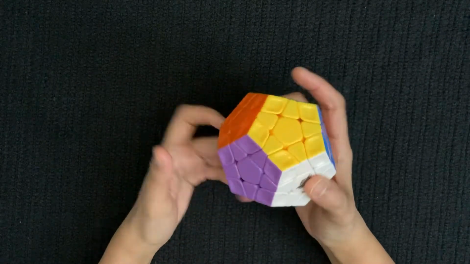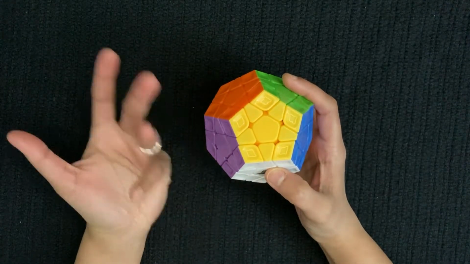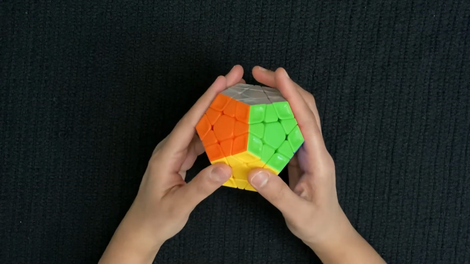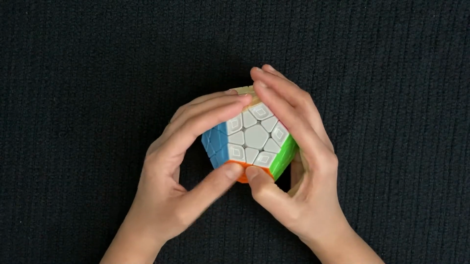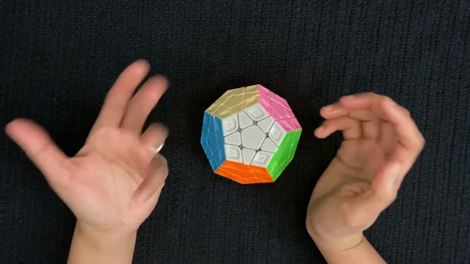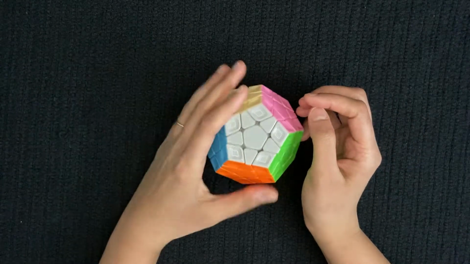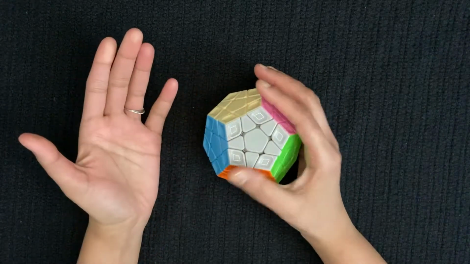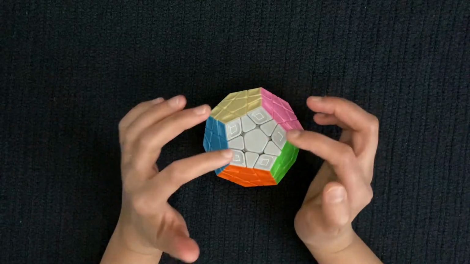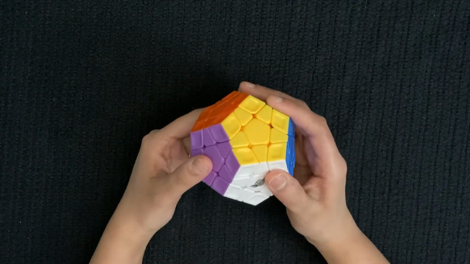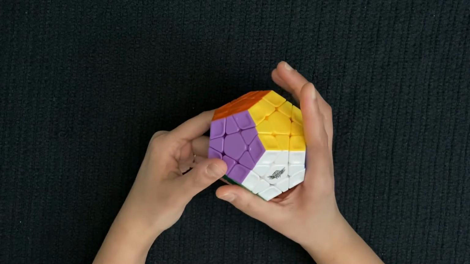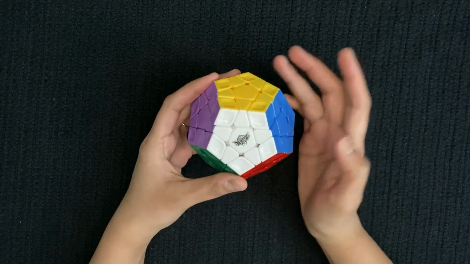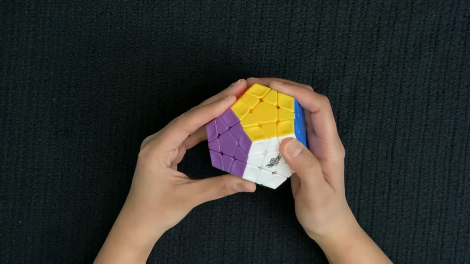So basically it has 12 sides, and there are a lot of methods which are similar to a 3 by 3 Rubik's cube. If you don't have any idea about how to solve a 3 by 3 Rubik's cube, first go and watch that video. I have provided the link in the description box. Once you know how to solve a 3 by 3 Rubik's cube, solving this Megaminx will become pretty much easier, because you just have to learn a few new algorithms here, and that's it.